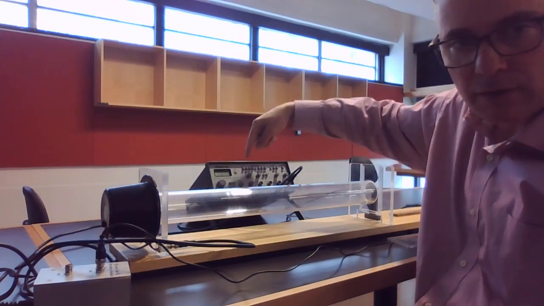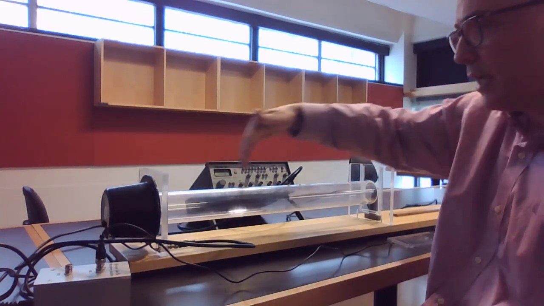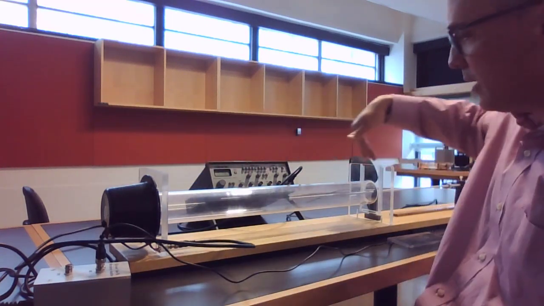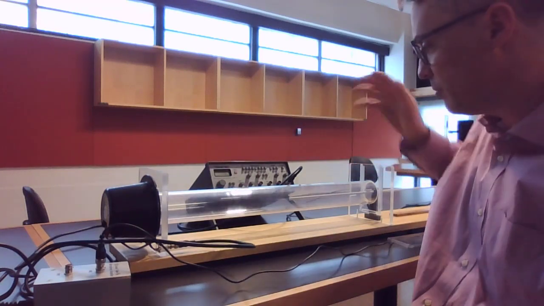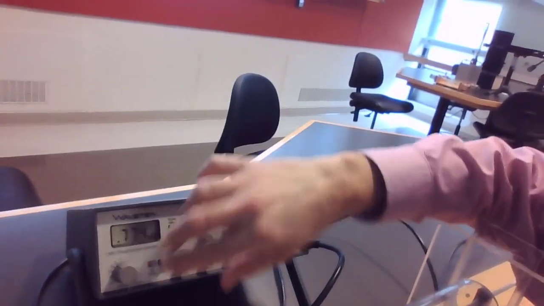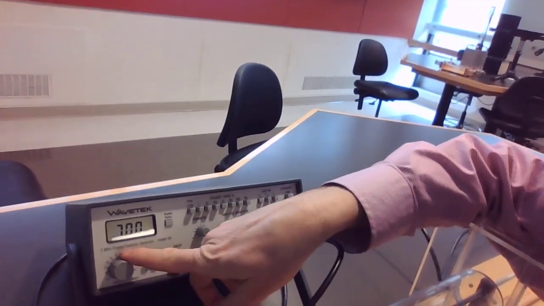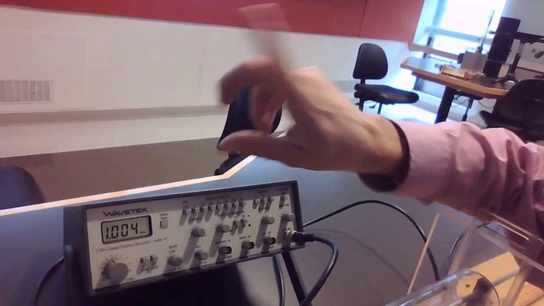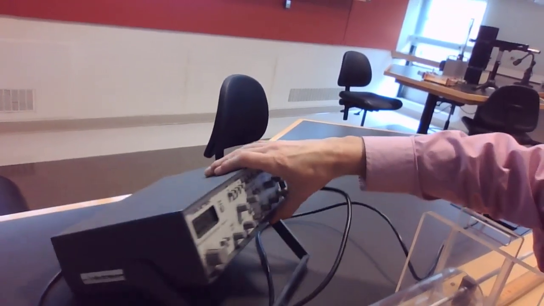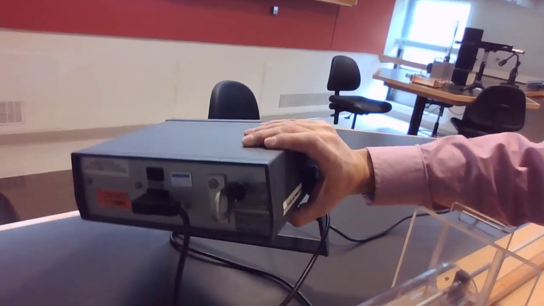It reads off the hertz at 736 hertz, and it creates a standing wave inside the tube, which you can kind of hear. Something you should know about the signal generator is that you can select the frequency with this coarse frequency selector, but there's a fine tuning adjustment way on the back of the signal generator.